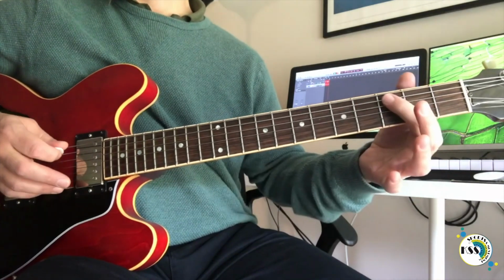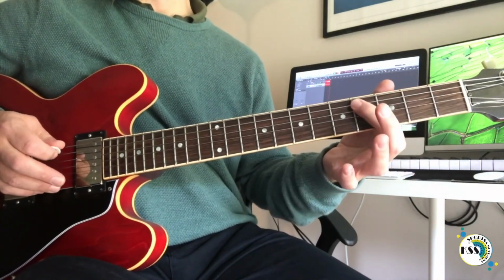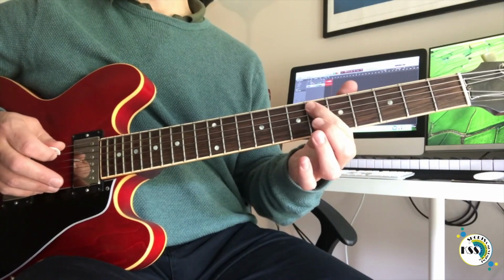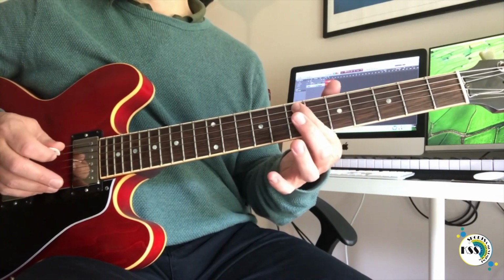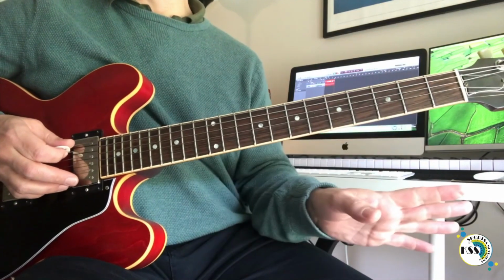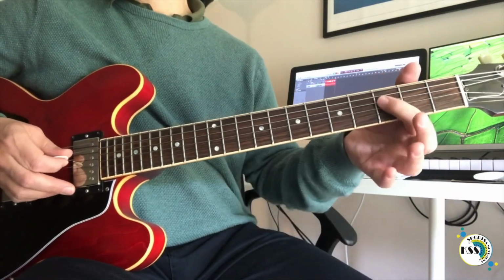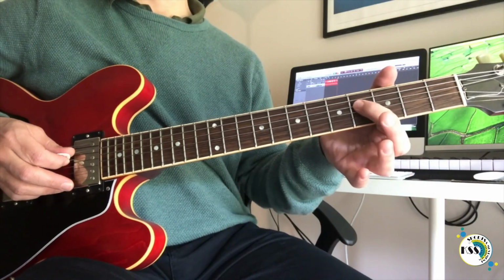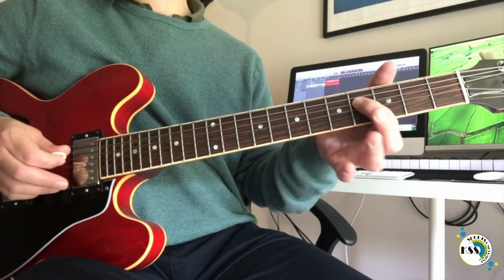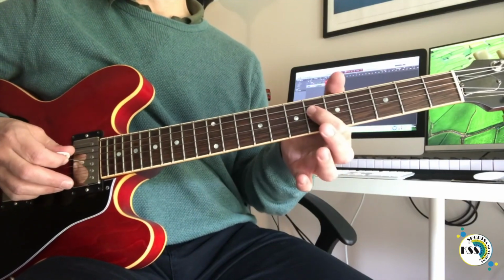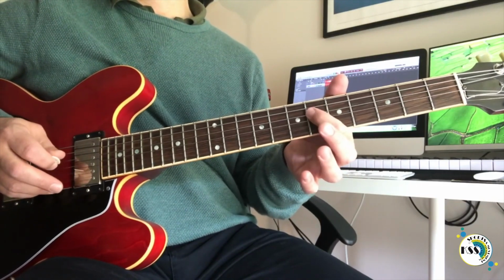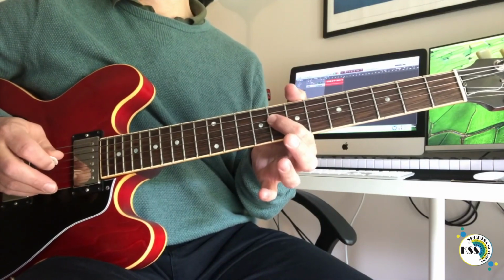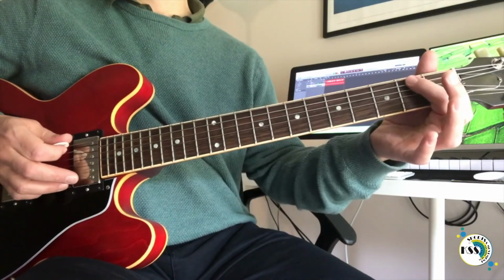Okay, so now we have C, C sharp or D flat, D, D sharp or E flat, E, E to F, no sharp or flat, F to G, I have F sharp or G flat, G to A, I have G sharp or A flat, A to B, I have A sharp or B flat, and then B to C, I have nothing.